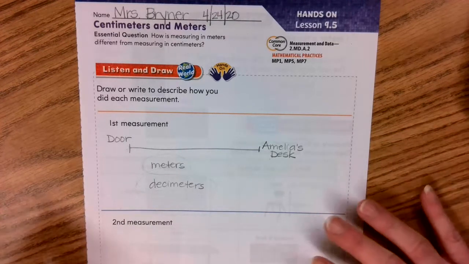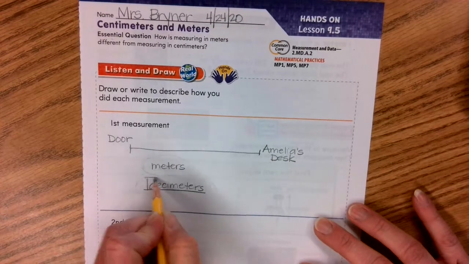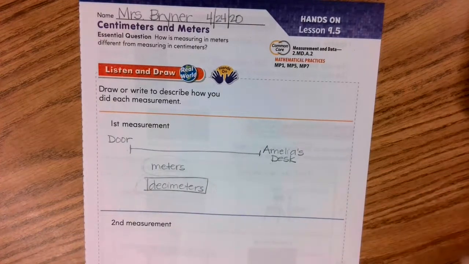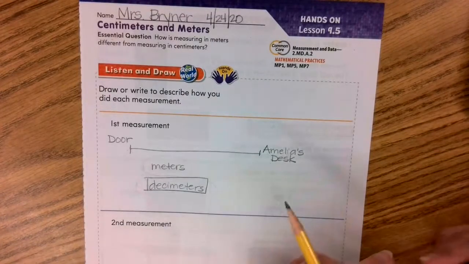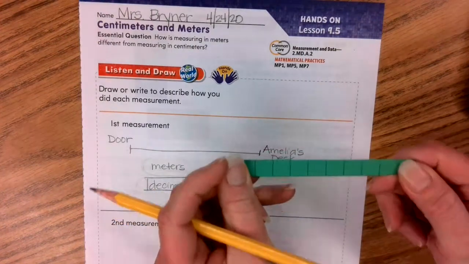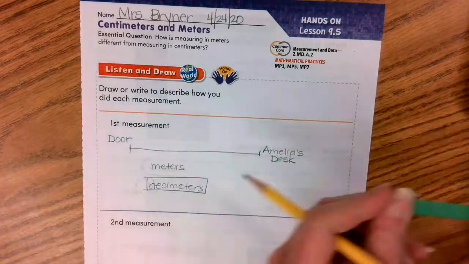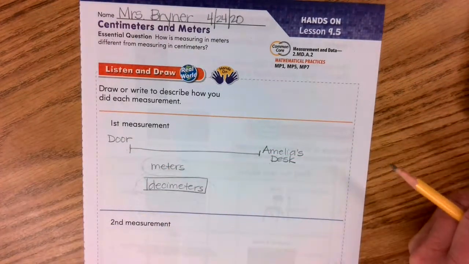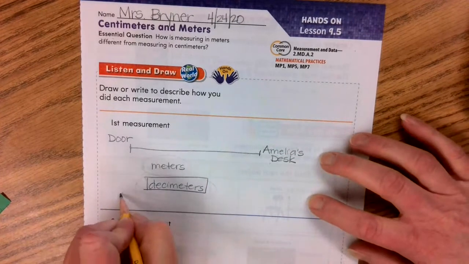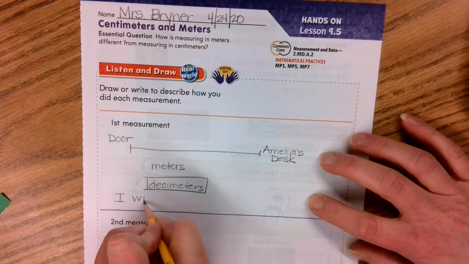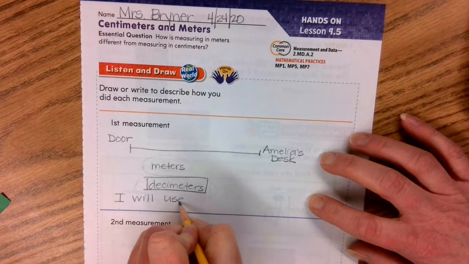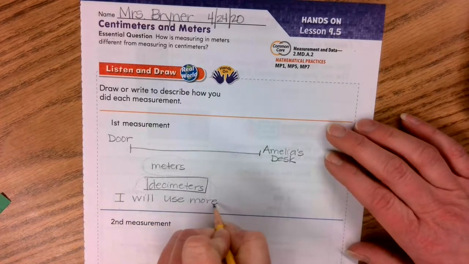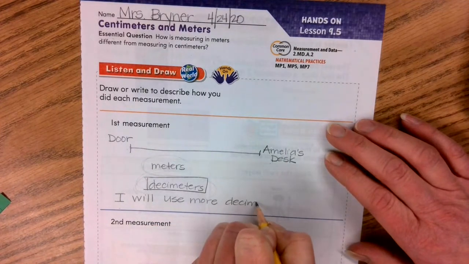And the answer is that we're going to be using more decimeters because it is a smaller amount, so I'm going to need more of them. Right? So our answer is I will use more decimeters.